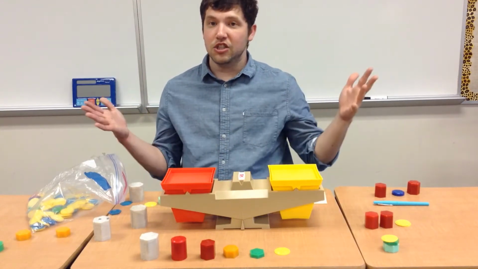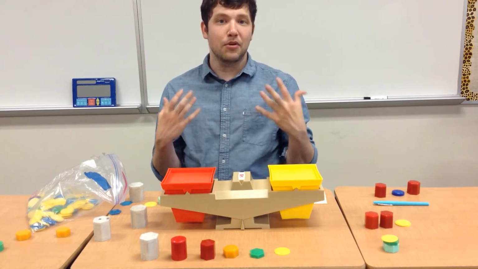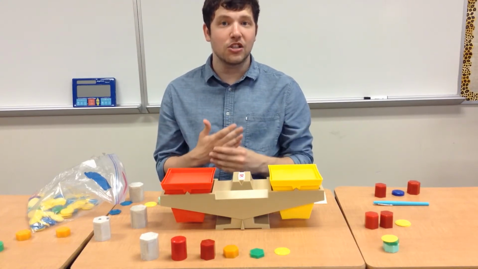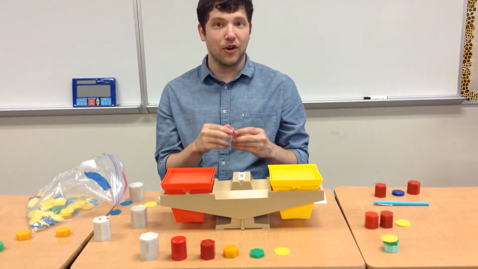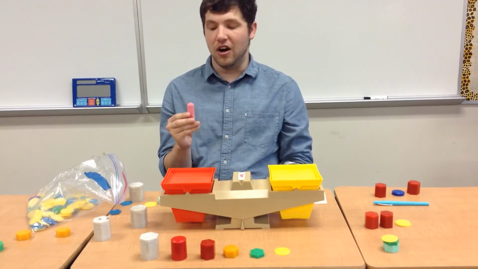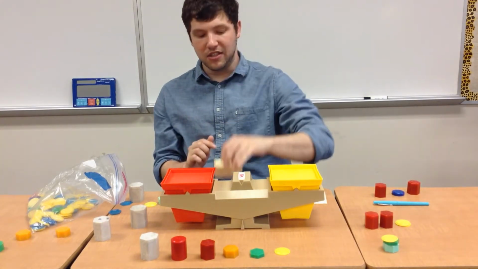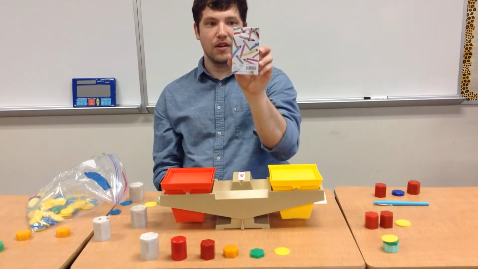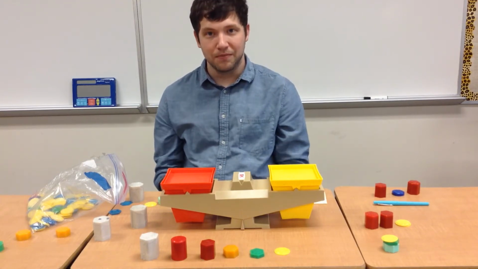So, teachers, I want you to pause the video and have your students predict how much mass these three objects would have in grams. Again, our objects are an eraser, a stack of Post-it notes, and crayons. You guys can go ahead and pause the video.